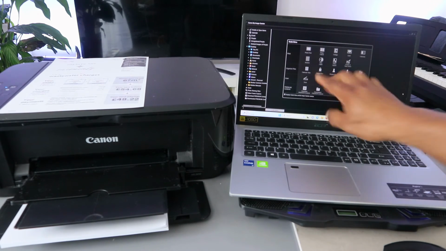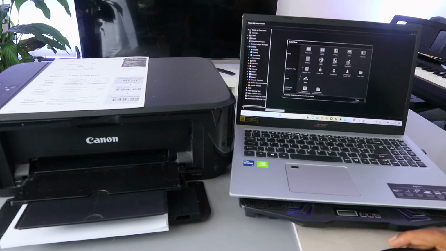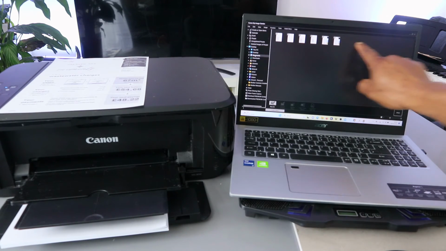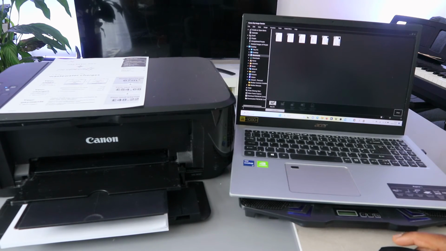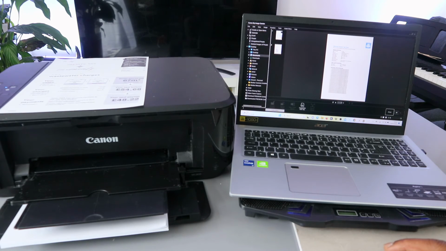Now the next thing, from the Image Garden you see print, organize file, scan, and premium content. So you need to select print. Then select document, and these are the documents saved on the laptop. Click on that document. These are the documents, this first and this second one.